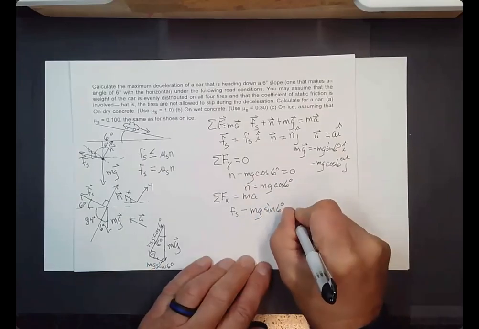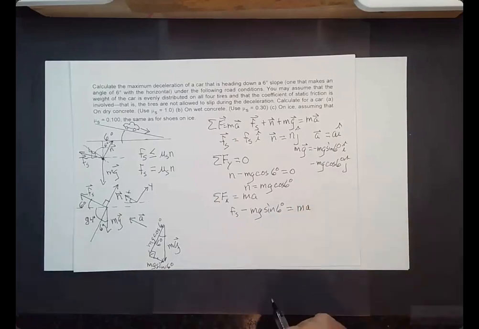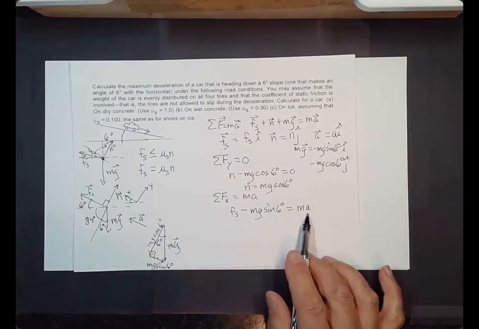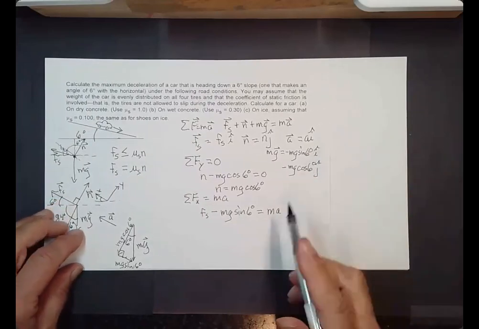And that will equal MA. Okay, well, we'll be solving this equation for the acceleration and then plugging in all those numbers.